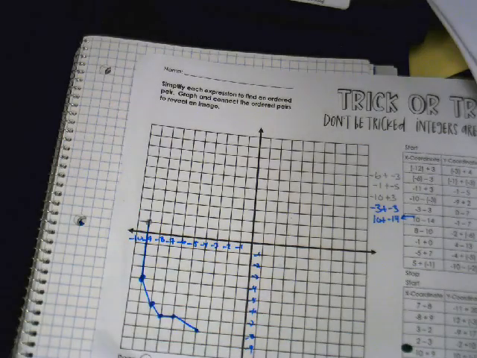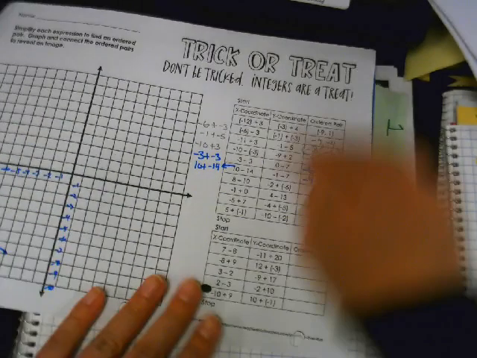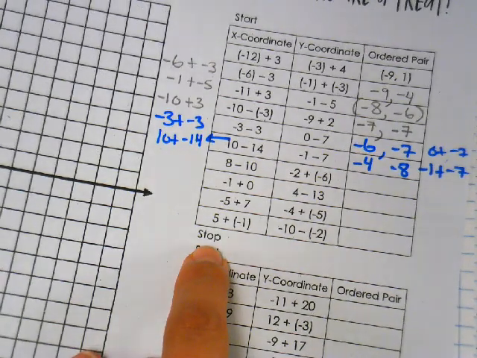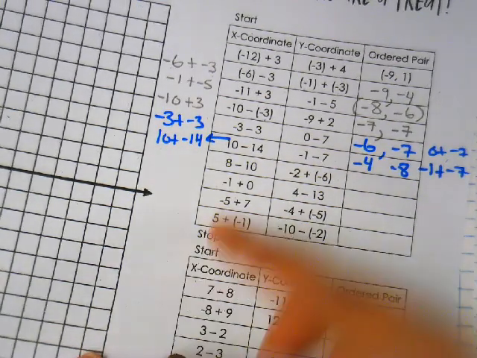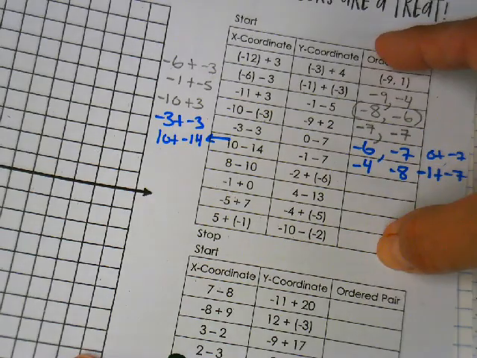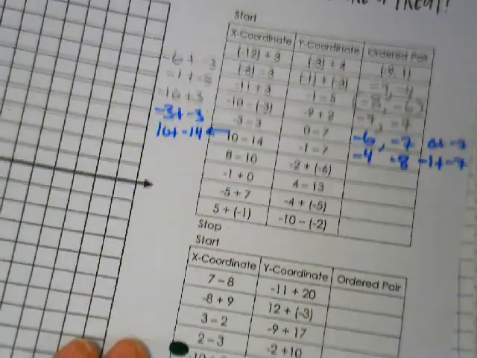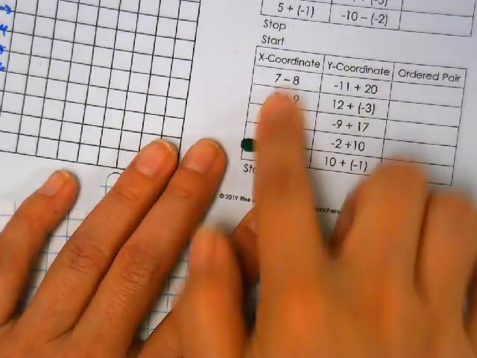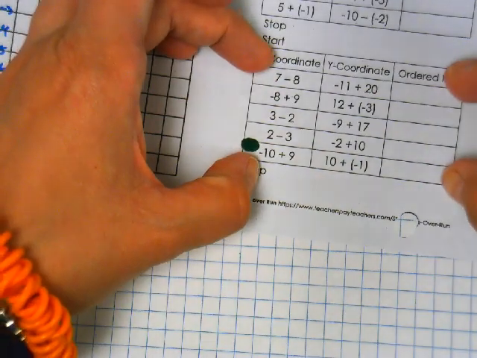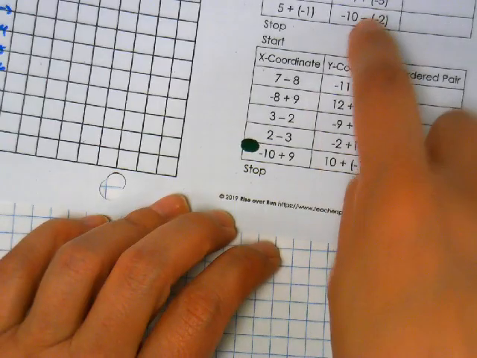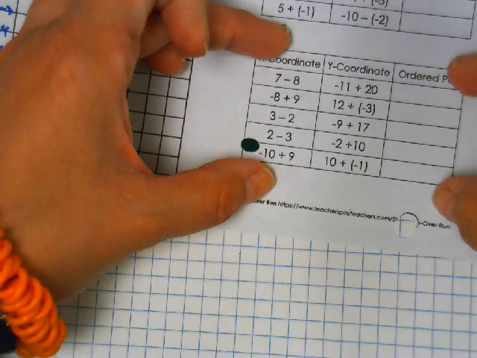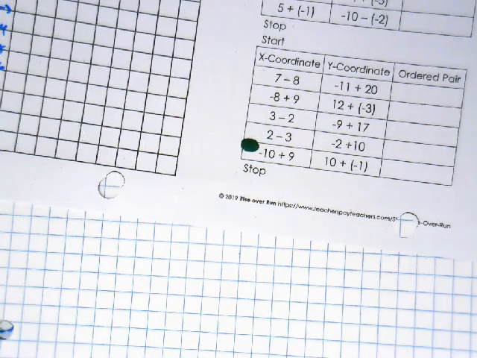Okay, then do you guys see where it says stop? That means you stop connecting. These all are connected. Then you stop, and then you connect just these. These might be in a different quadrant. So these are connected, and then you stop. Don't connect this one with this one. Do not connect these two. This is separate. Okay, this is separate. All right.